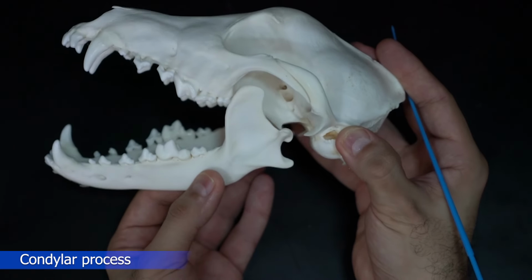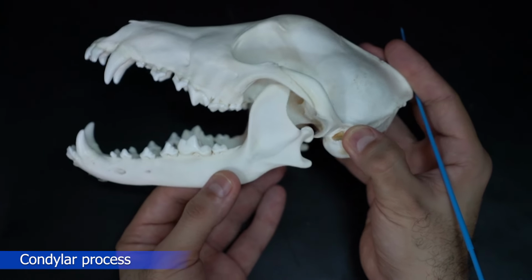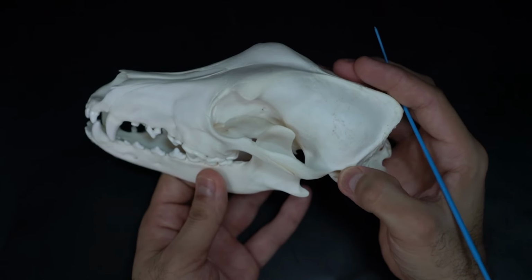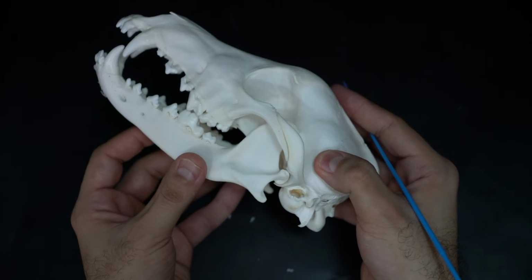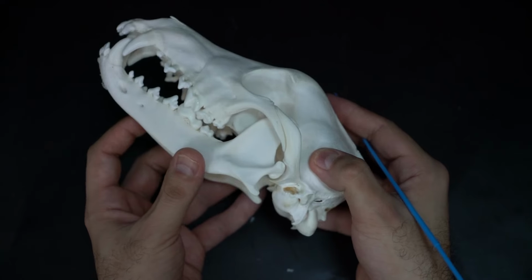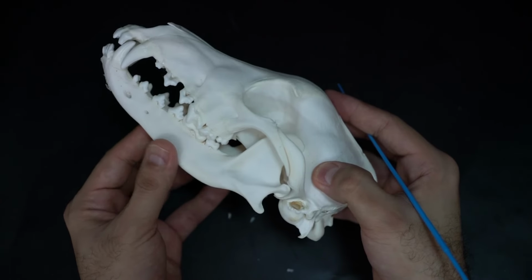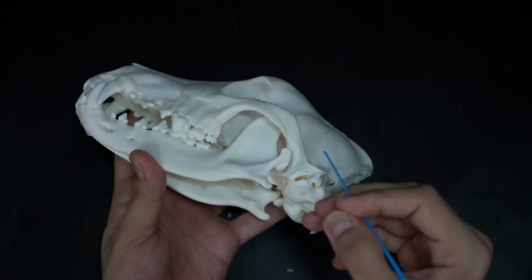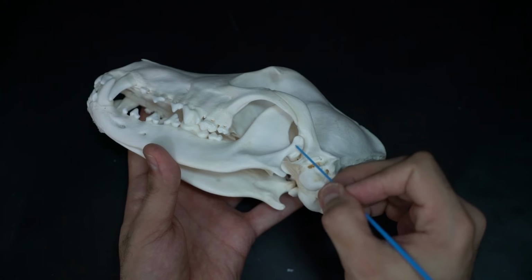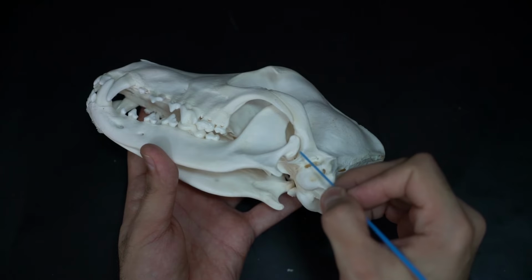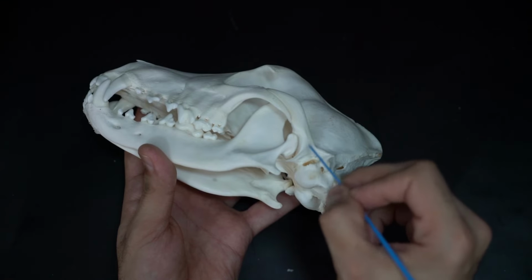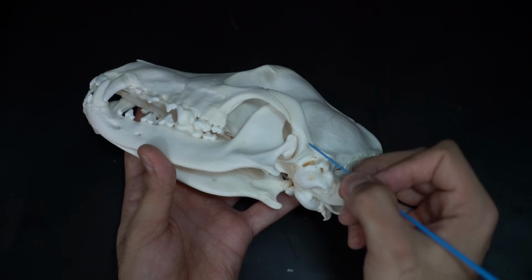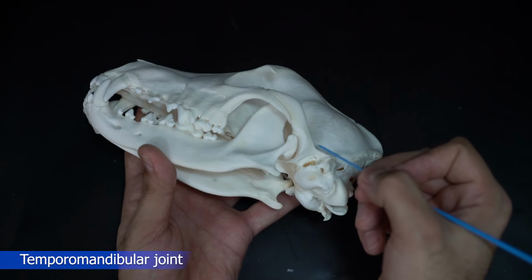So let's put them together in the correct position, just like this. As you can see, the condylar process of the mandible articulates with the mandibular fossa of the skull to form the jaw joint, or the temporomandibular joint.